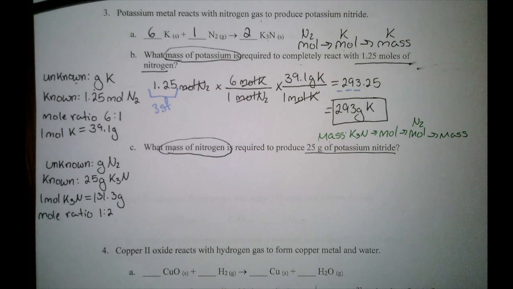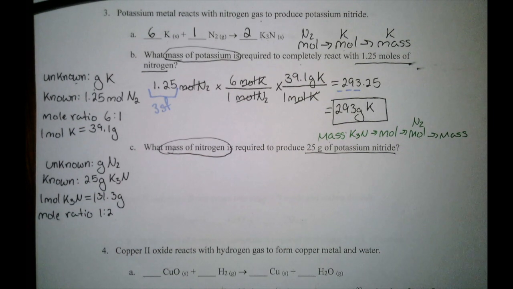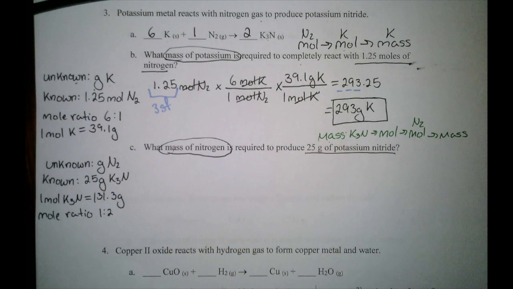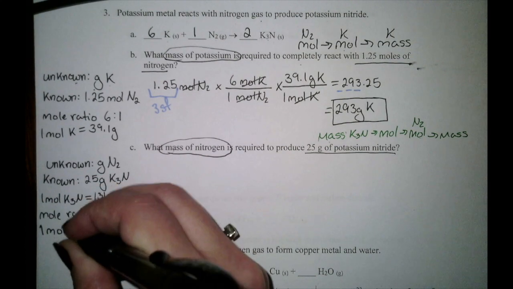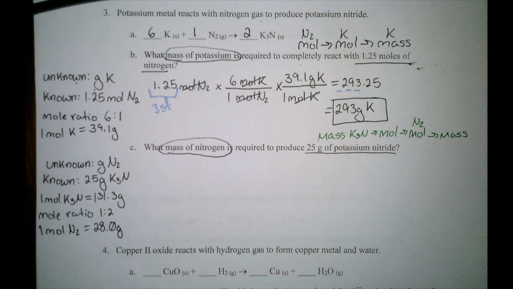And then lastly, we need to be able to convert from moles of nitrogen gas to mass. So we need the molar mass of nitrogen gas, not just nitrogen. Remember, nitrogen gas is a diatomic molecule, so we're going to have to double the molar mass of nitrogen. So doubling 14.0 gives us a molar mass of 28.0. So 1 mole of nitrogen gas has a mass of 28.0 grams.